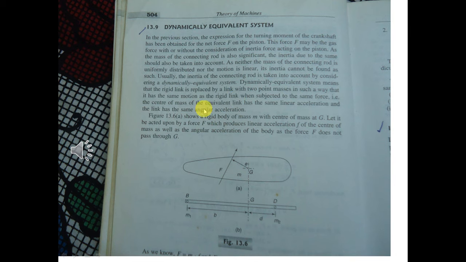That is, the center of mass of the equivalent link has the same linear acceleration and the link has the same angular acceleration. So if this is the center of mass G, this link is assumed to have the same linear acceleration as well as the same angular acceleration.